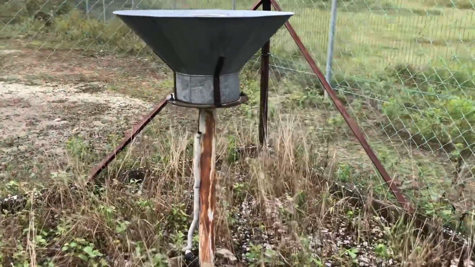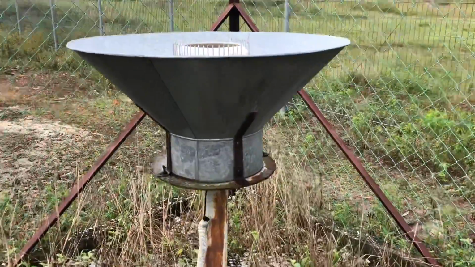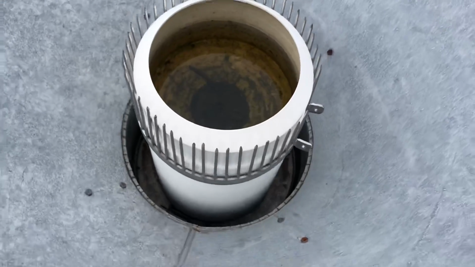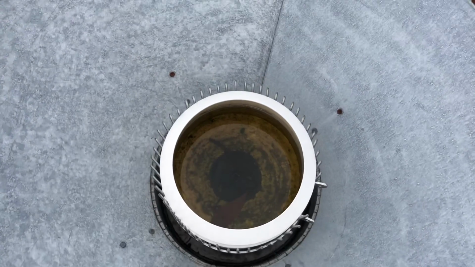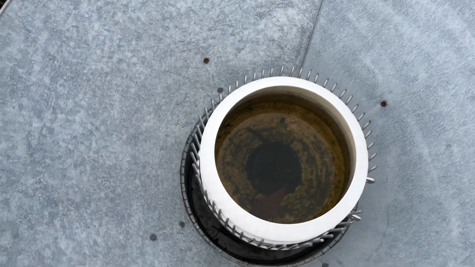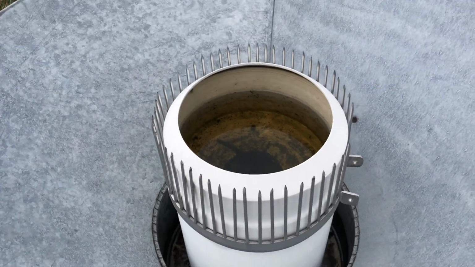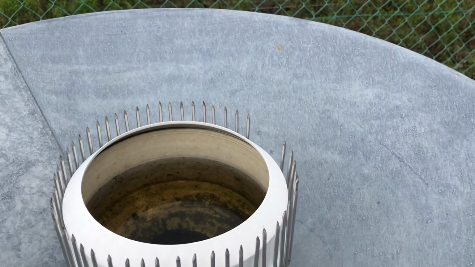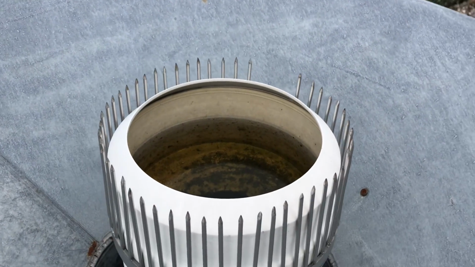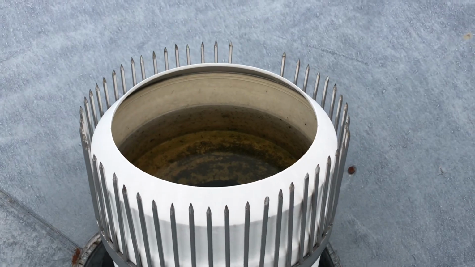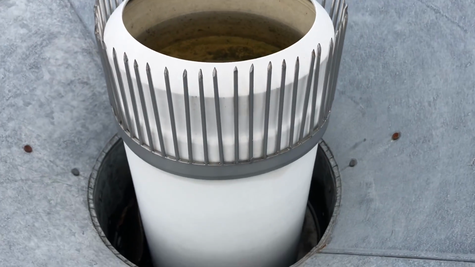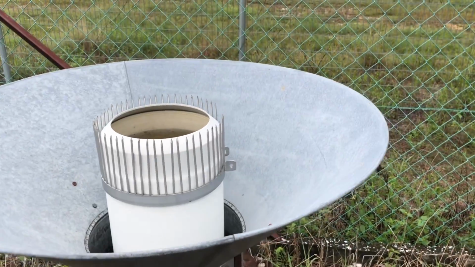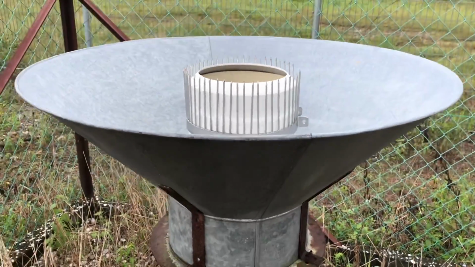As we look closer, you can see a funnel that helps in collecting the rainwater. In the center of the funnel is a cylindrical container that stores the precipitation. The collected water is then measured over a period of time, and then the data is transferred for further calculations.